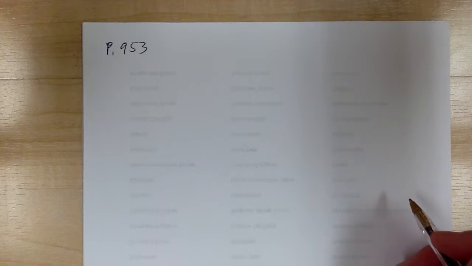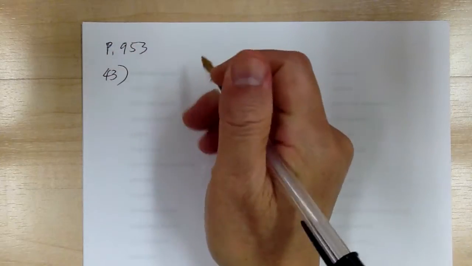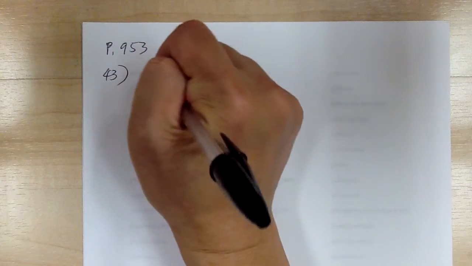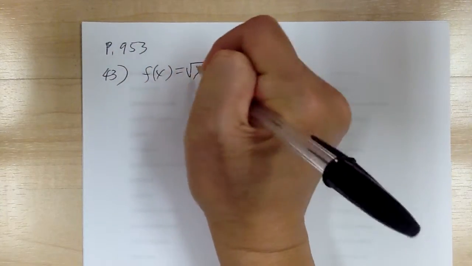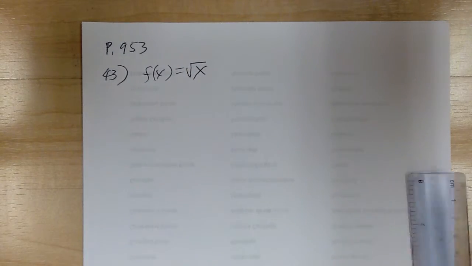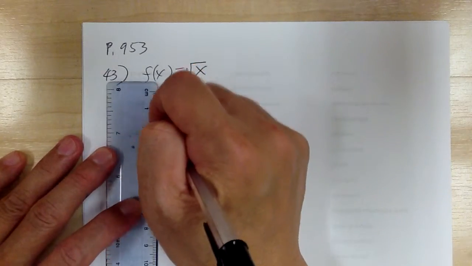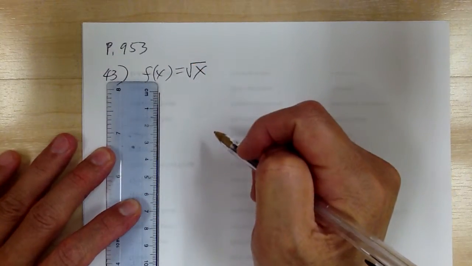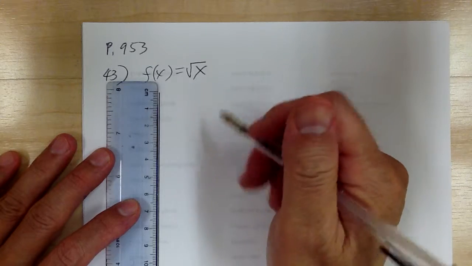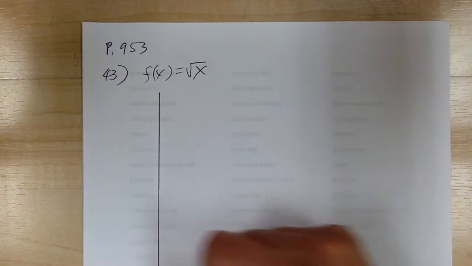Open your book to page 953 and let's go to 43. Number 43, you have f of x equal to square root of x, and the picture is given to you. So let's go and make the sketch of that. And again, you want to make a big picture so that you can label things clearly.